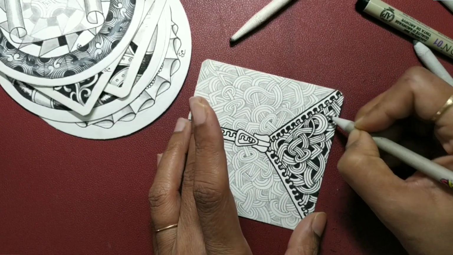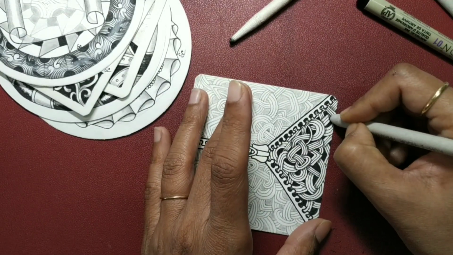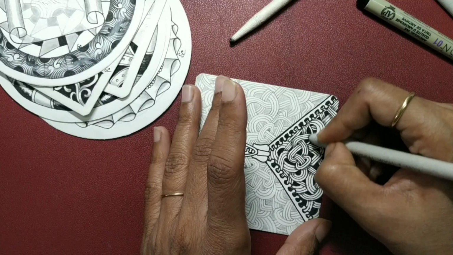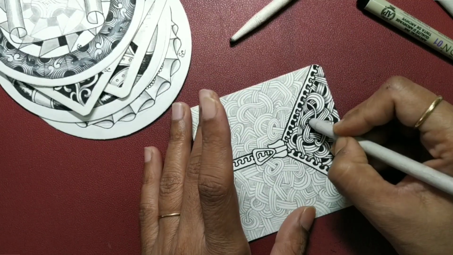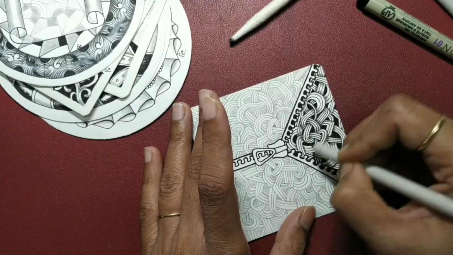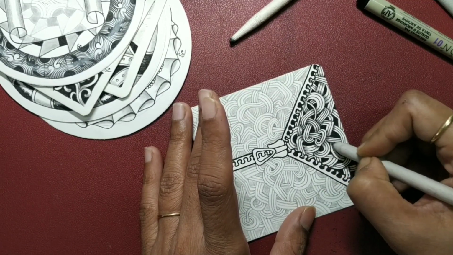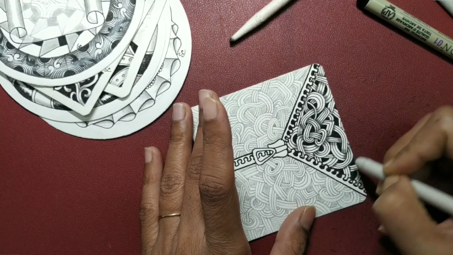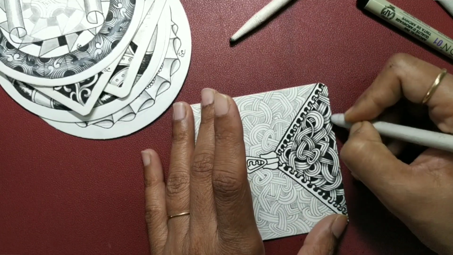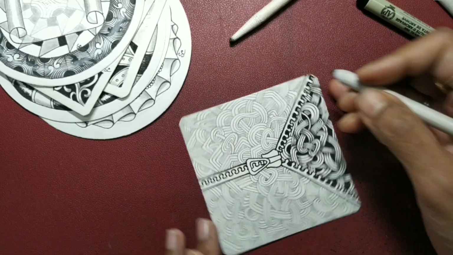And then blend. So I'm going to now use my blending stub, and without blending too much, just touching the places, a light touch there. So that's it.